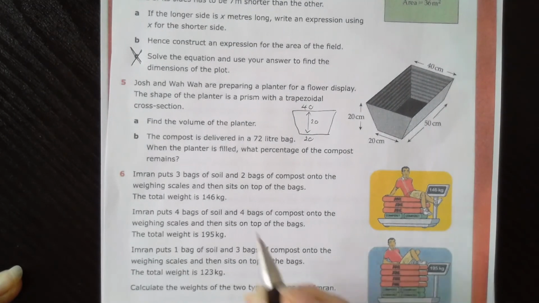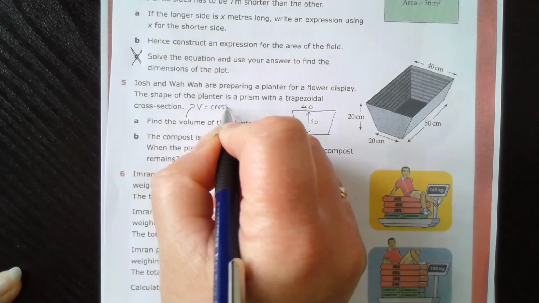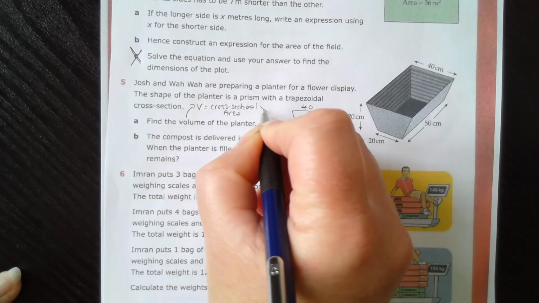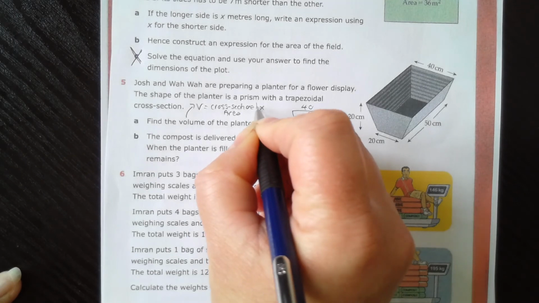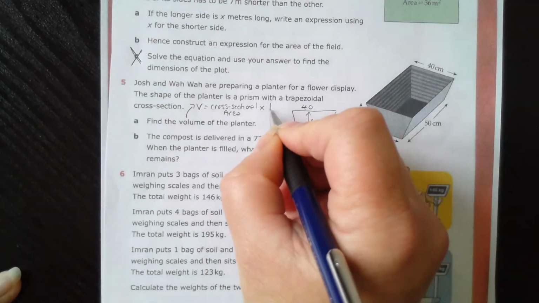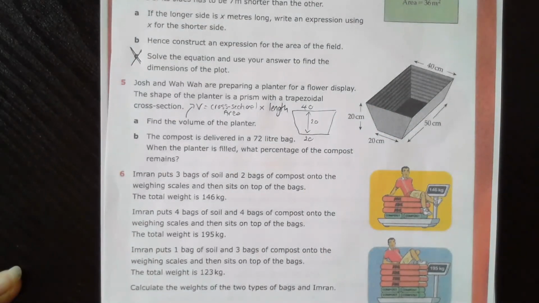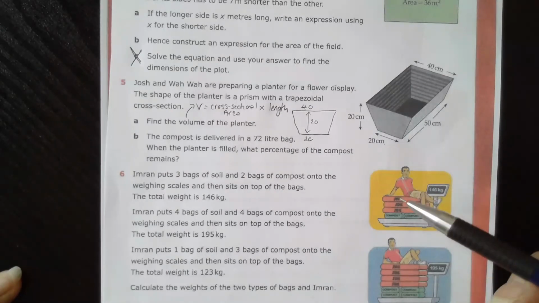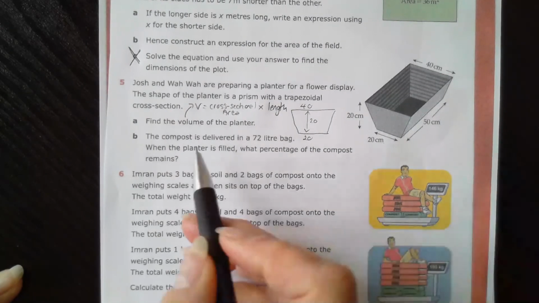So you need to remember that volume is equal to cross section times height, length, depth, but basically the third dimension. Once you do that, your measurements are all in centimetres, so your final answer will be in cubic centimetres. And then we get this information here.